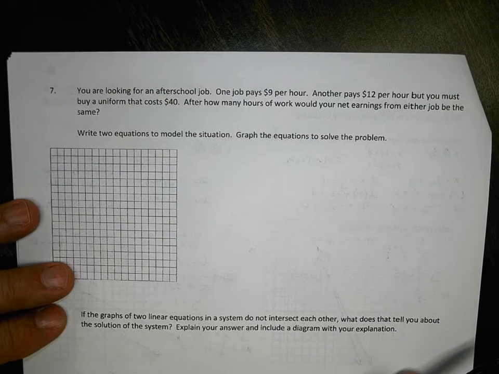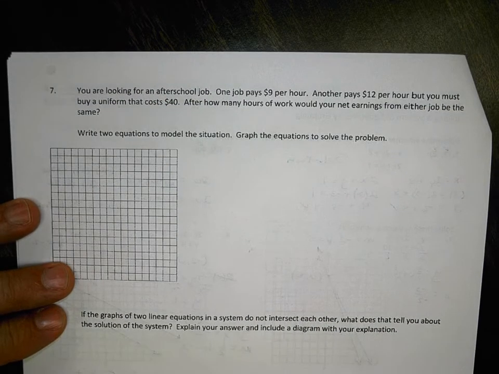Number 7, you are looking for an after-school job. One job pays $9 per hour, another pays $12 per hour, but you must buy a uniform that costs $40. After how many hours of work would your net earnings from either job be the same? Write 2 equations to model the situation. Graph the equations to solve the problem.